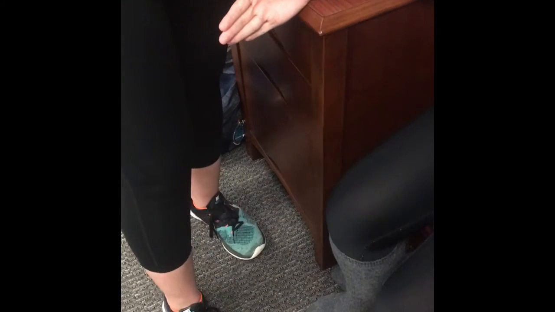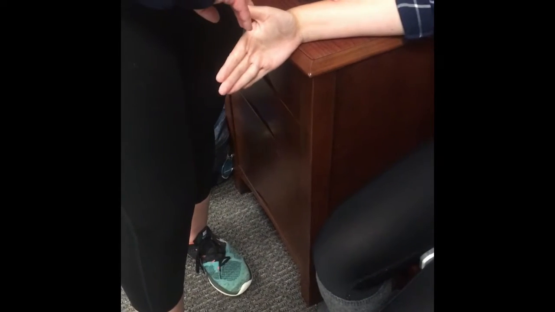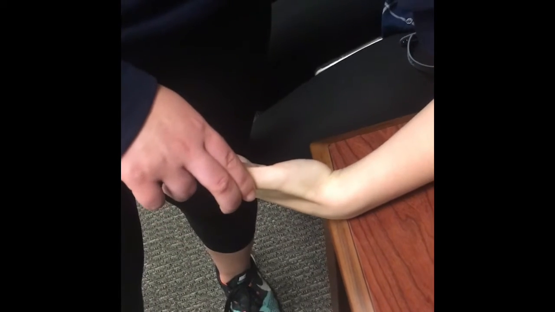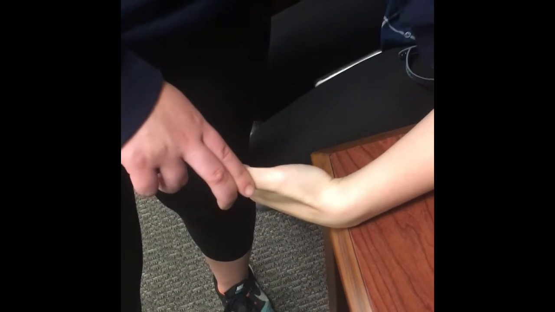Relax. For extensor pollicis longus, you're going to have them bring their thumb out like this. Hold for 5, don't let it break you. Ready? 1, 2, 3, 4, 5. Relax. Compare bilaterally. Hold for 5. Ready? 1, 2, 3, 4, 5.